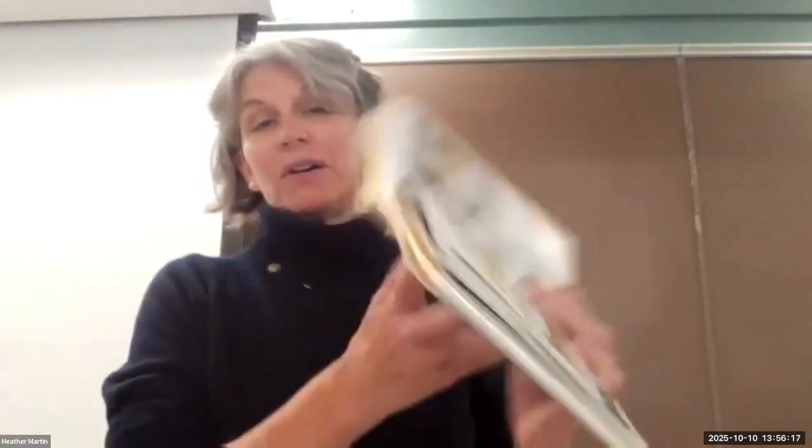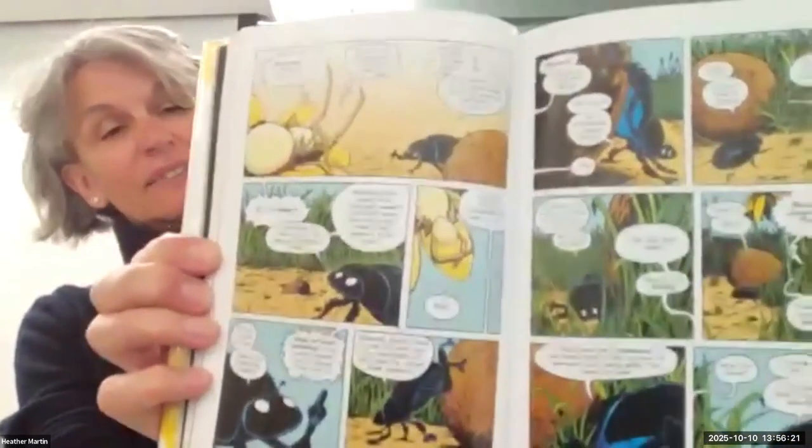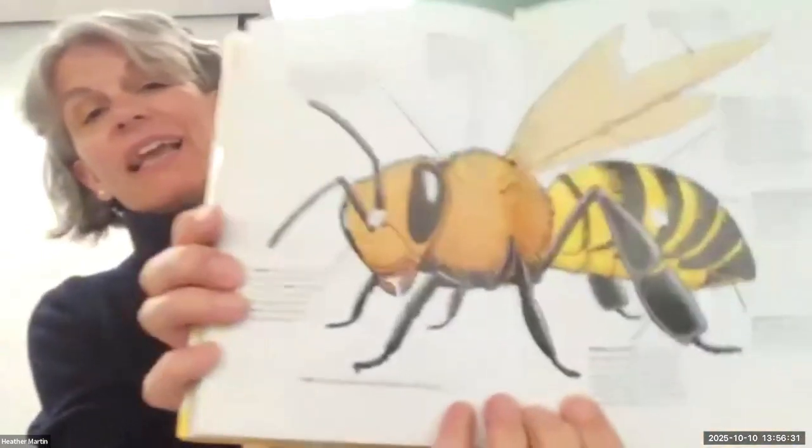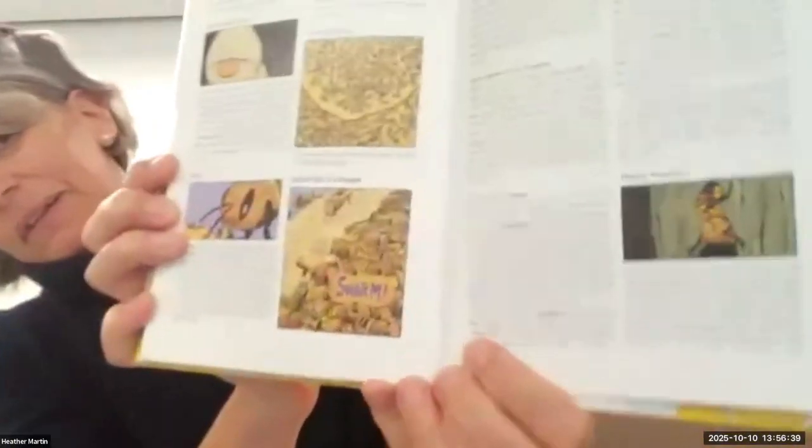There's dung beetles. And let me tell you right now, kids love an insect that rolls a big ball of poop. Always a favorite. But it's full on accurate science told in a way that is much easier for readers to engage with. And then at the end, you have accurate scientific diagrams. And then you have some really thick, dense text.